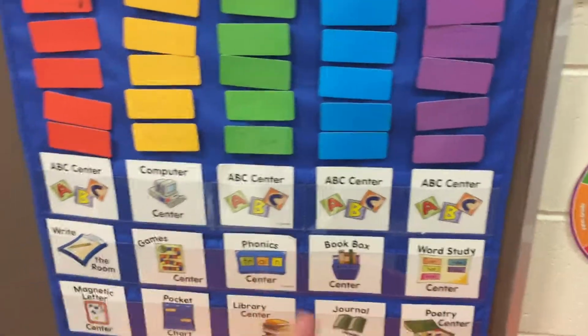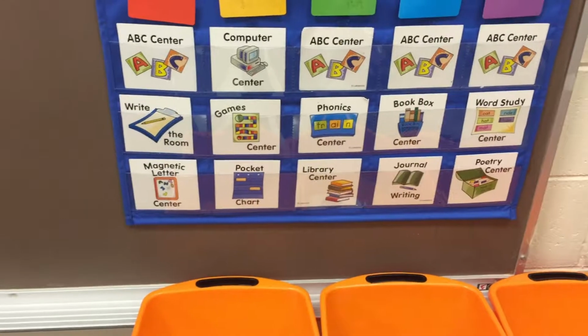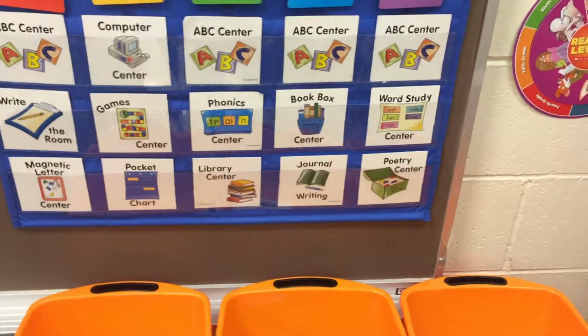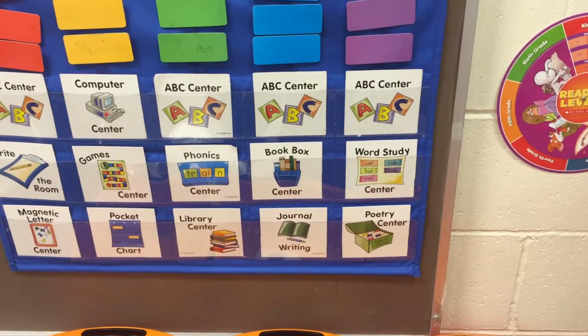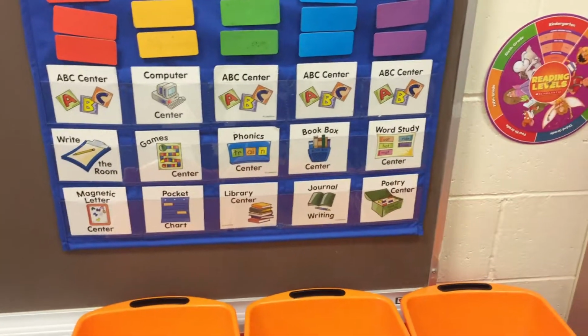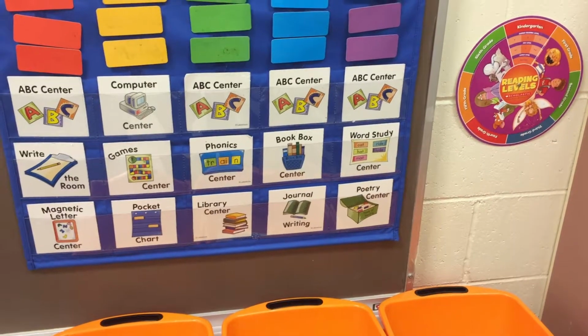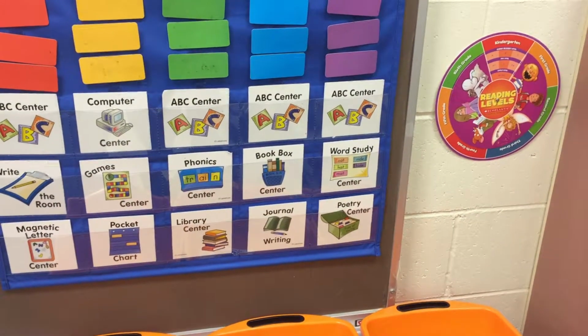And purple group goes back to the red group. And that's pretty much it. Like I said, these centers will be introduced at the beginning of the year, and the students will be able to choose what they do and how often they do it.